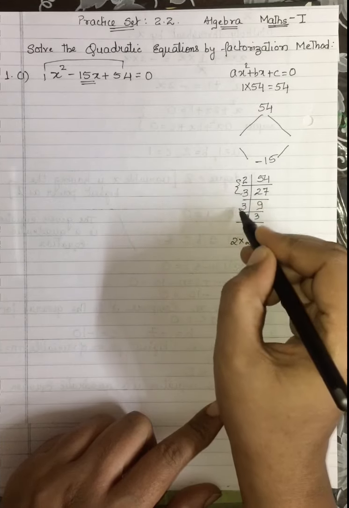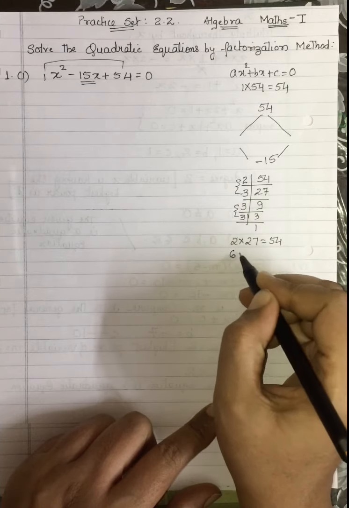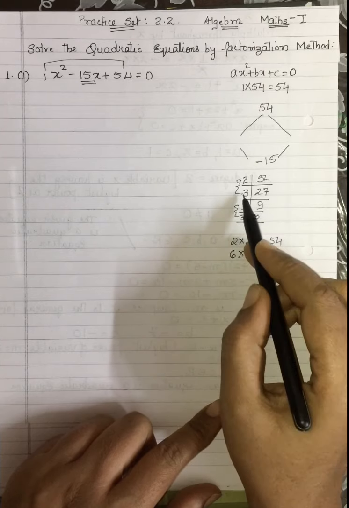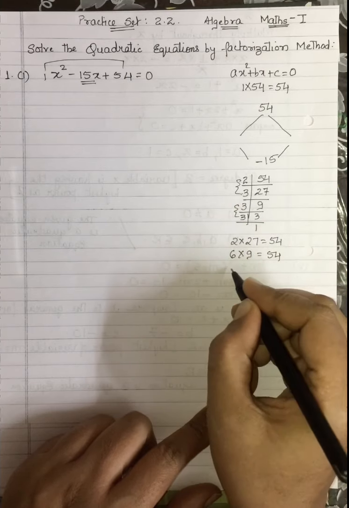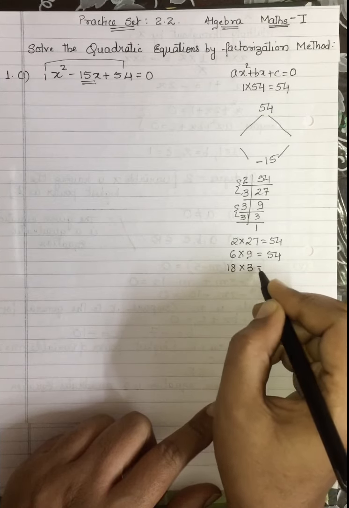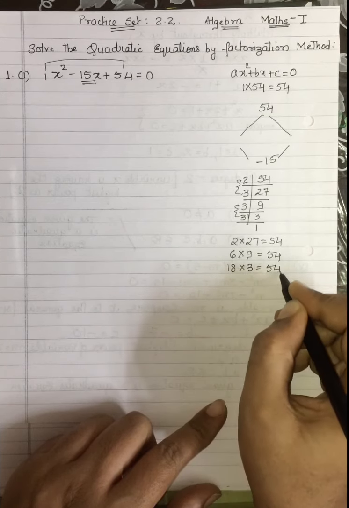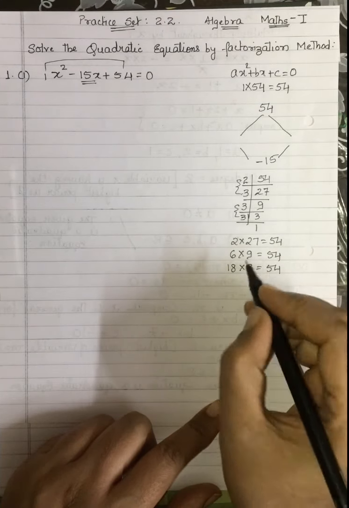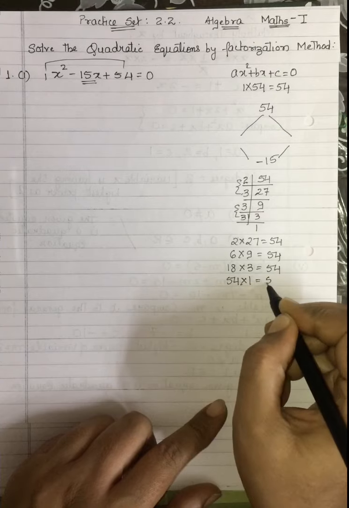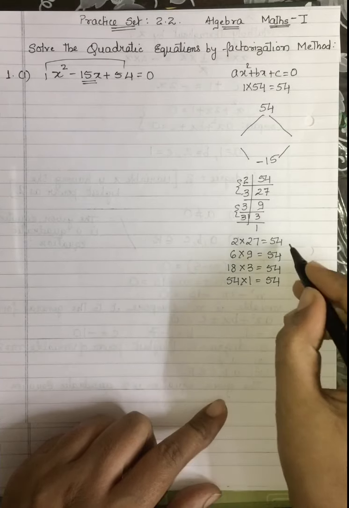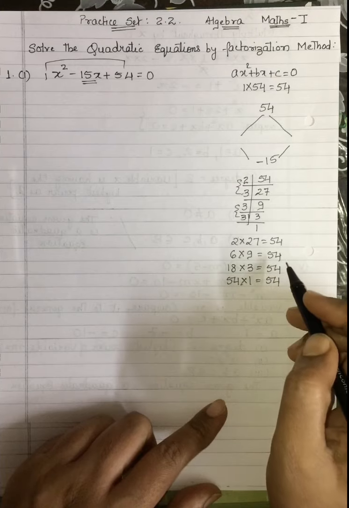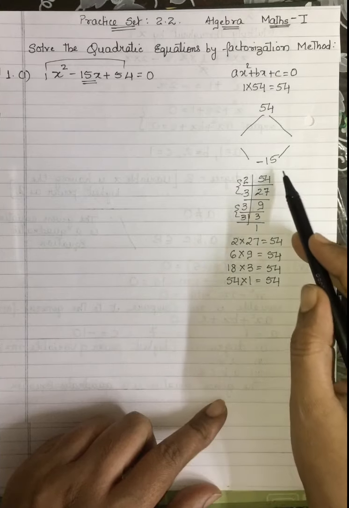Or you multiply 6 into 9, still it is 54, or 3 into 6 threes are 18, multiplied by 3, even this gives you 54, or even if you multiply 54 by 1, that still gives you 54. So among these four, children, which pair will you need, which when added or subtracted gives minus 15?